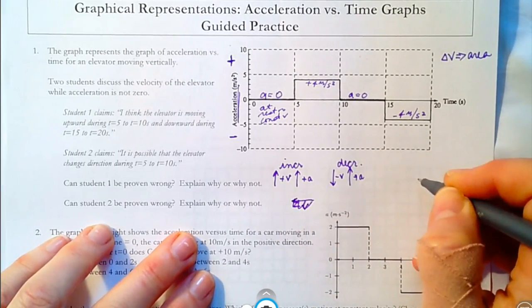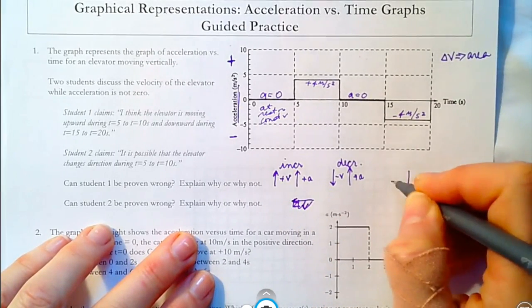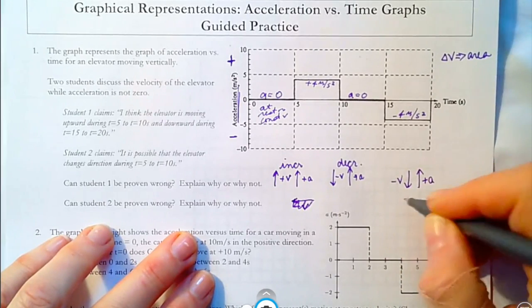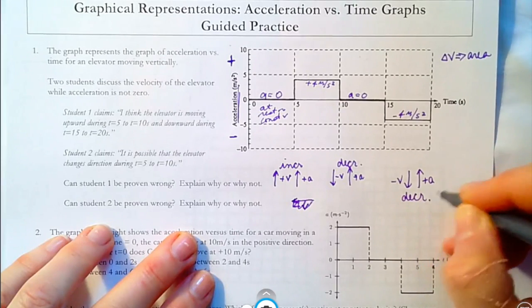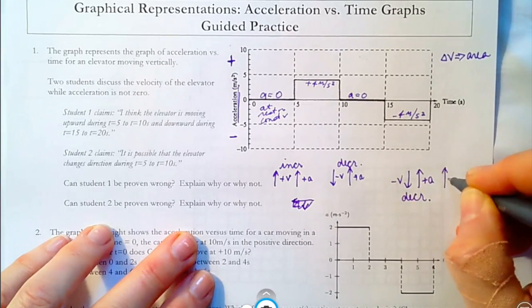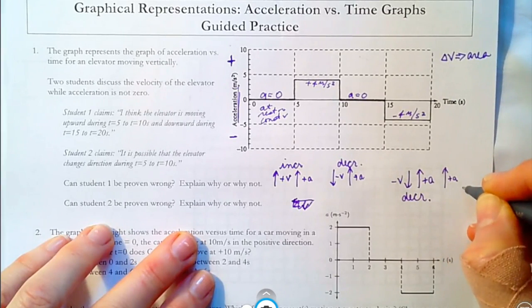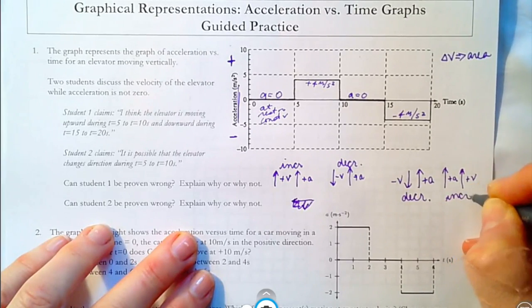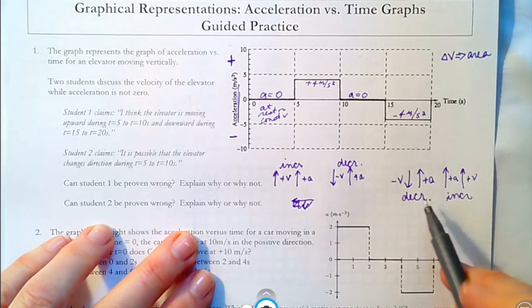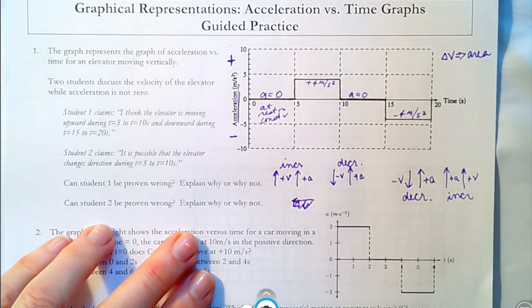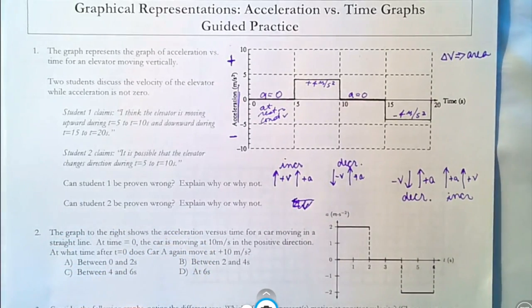So I'm going to work over here. If it's moving down and it's slowing down, so the acceleration would be positive. Then, right, if the acceleration stayed positive at the same value, but it started to move upward again, it could then increase speed upward. So it could change direction while the acceleration stayed the same. There's nothing on this graph that would have to change otherwise. So either of these guys could be right.